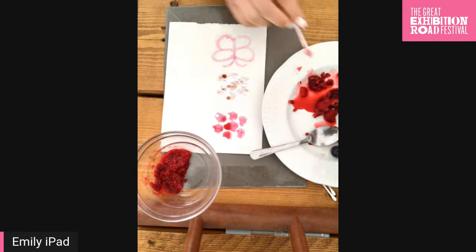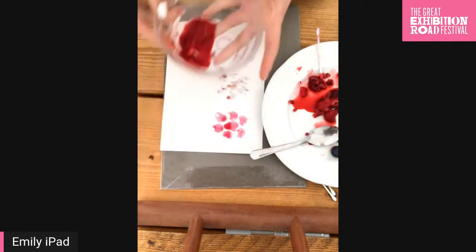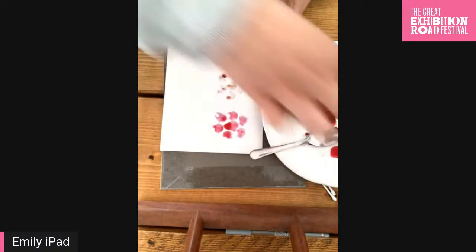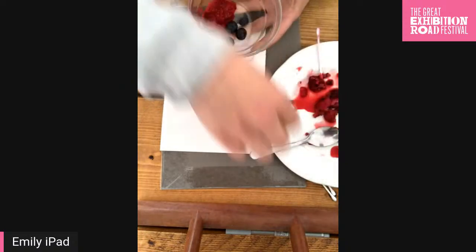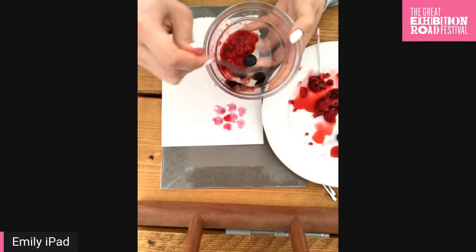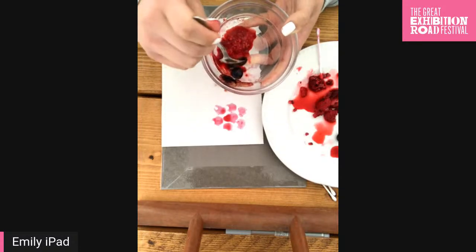Okay, so now I'm going to try do the same, but with the blueberries. In the same way, just mash them up. You don't need to be careful about this.